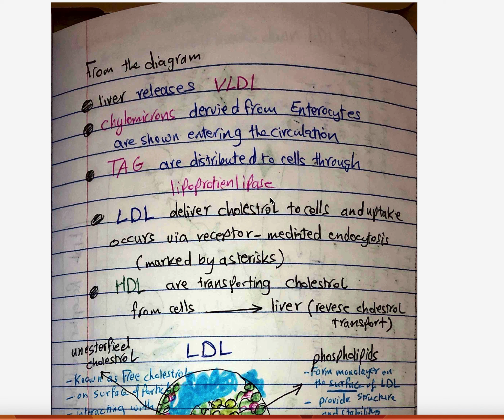Then we go to the chylomicrons, which are responsible for taking the lipids from the diet, and the diet goes through the mouth and enters the GIT system, so the last step for it is the enterocytes. So the chylomicrons are synthesized by the enterocytes, which are the cells of the intestine, and then enter the circulation. Then we talk about the triacylglyceride, which is distributed to the cells through the lipoprotein lipase enzyme. That is how it is distributed to the cells. And then we go to the low density lipoproteins, which deliver the cholesterol to the cells.